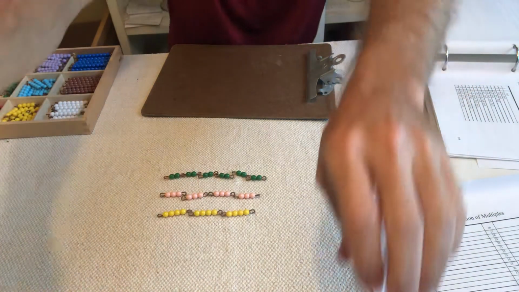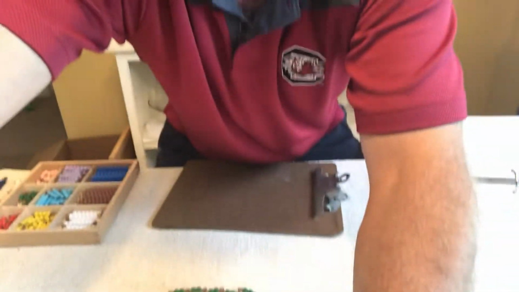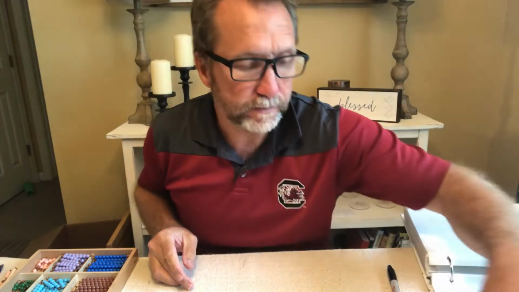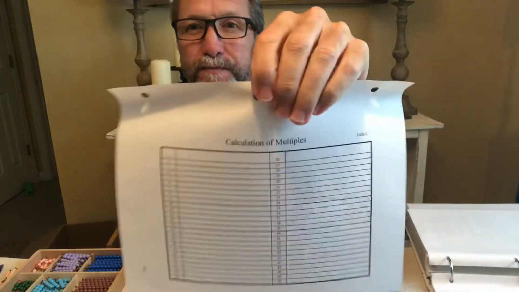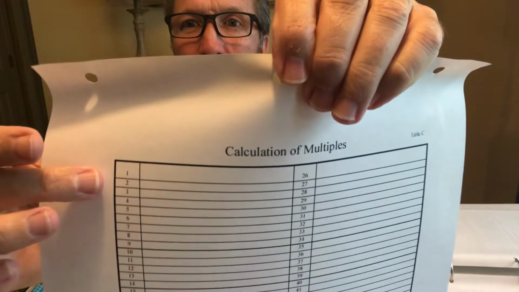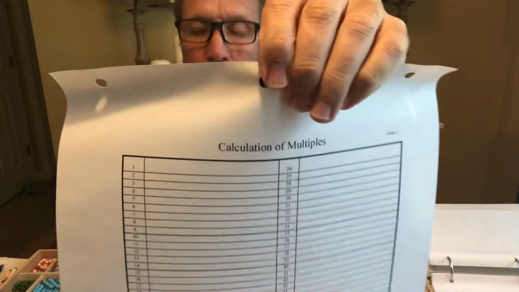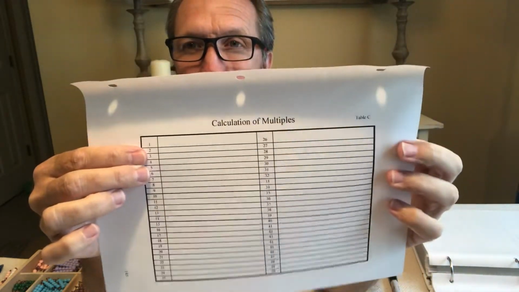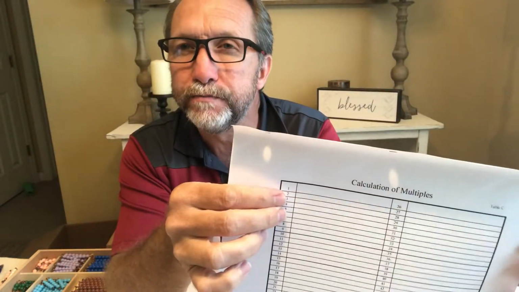So, how do you fill out that chart? Well, what you do is you start thinking about all of the ways that you can make that number. So for 1, if I'm filling out chart C, I think about, how could I make 1? Well, I've been practicing, and I know that 1 times 1 makes 1. And that's the only way I can make 1. And then you go to the next number. What about 2? How can I make 2? Well, 1 times 2 equals 2.